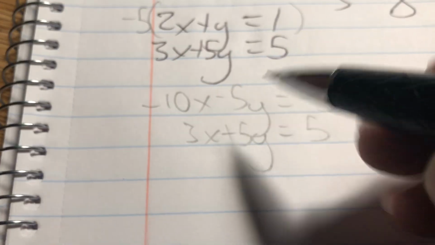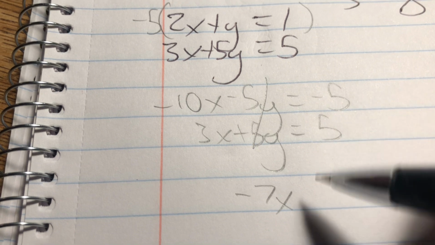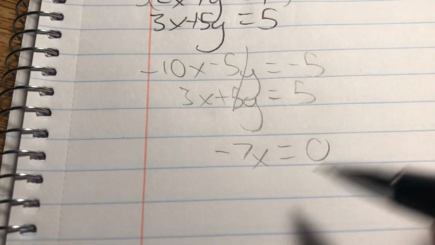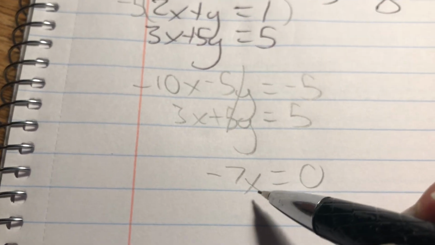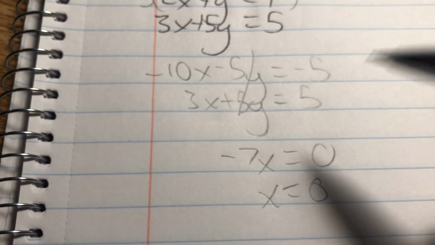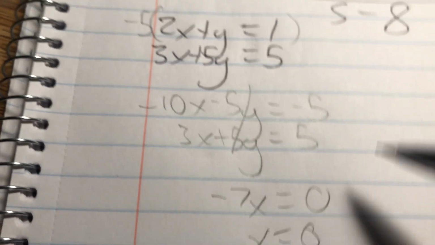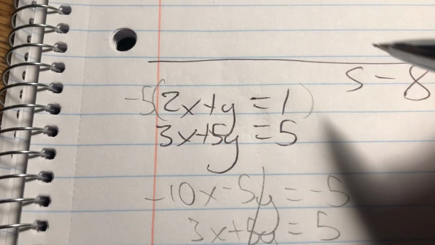So this is going to make negative 7x. This is going to cancel. This is also going to cancel and give you a 0. So negative 7 times something gives it 0. Oh, well, x is 0 then, because negative 7 times 0 gives you 0. So x is 0. So now I can put x into the equation.